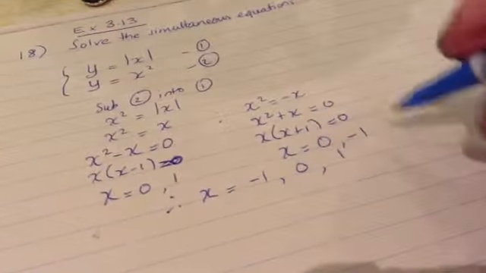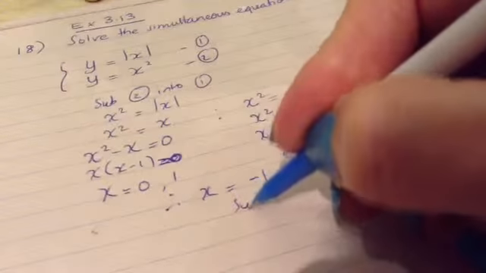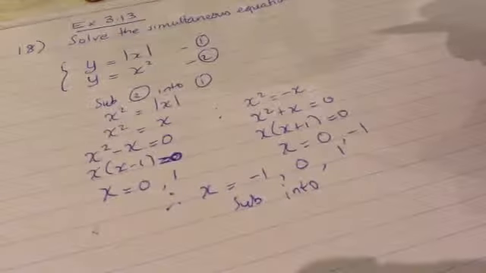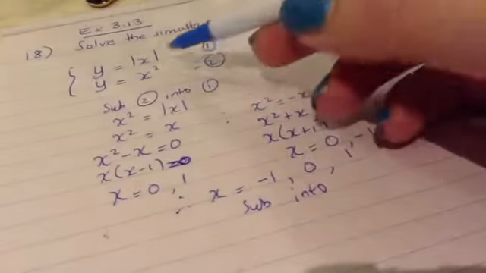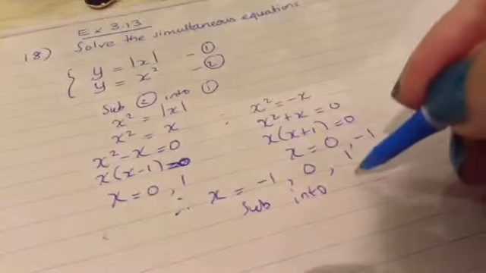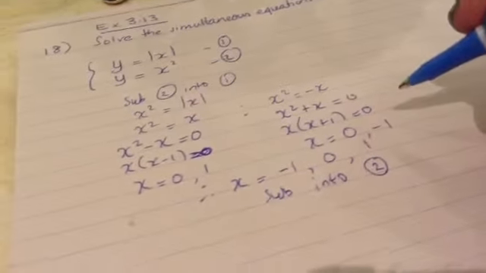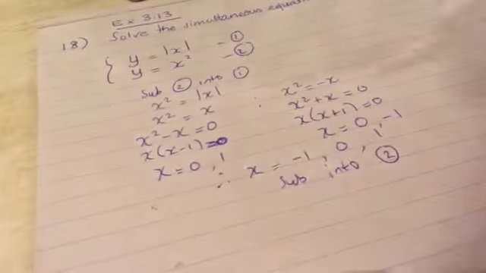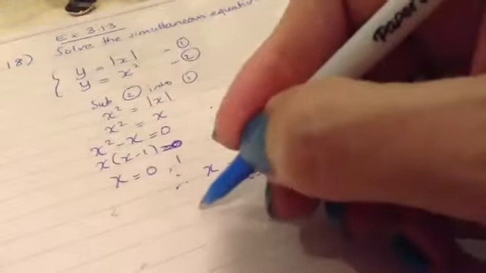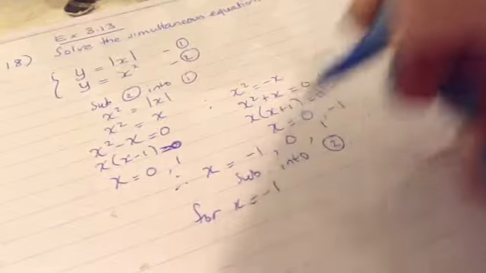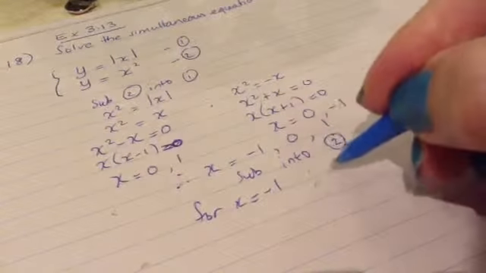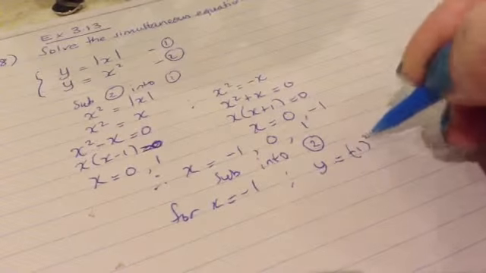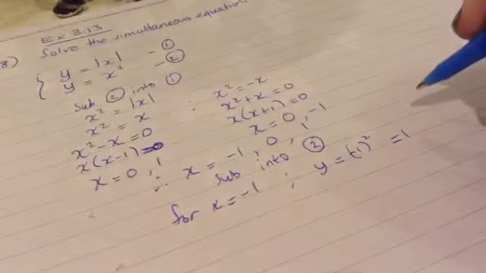And we're going to substitute those into equation 2, up here. For x equals minus 1, we get that y is equal to minus 1 squared, which is equal to 1.